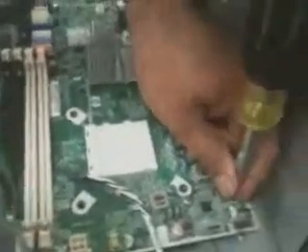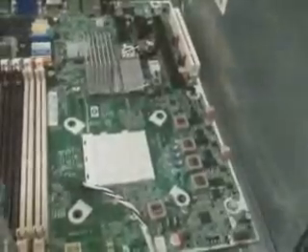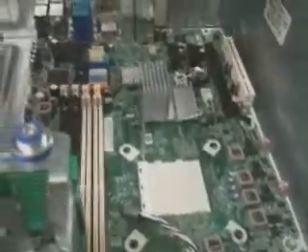You might want to notice that on the motherboard there are a lot of different colors. This helps quite a bit when installing some of these cables, because you'll see all the cables have matching colored connectors. So that makes putting everything together a lot simpler.